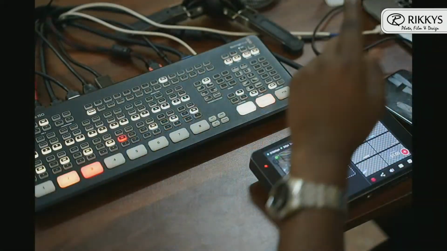So we have audio. What I have here is a microphone. That is what I am touching right now. That's a microphone. It goes into the mixer or into the switcher, and this is the switcher.